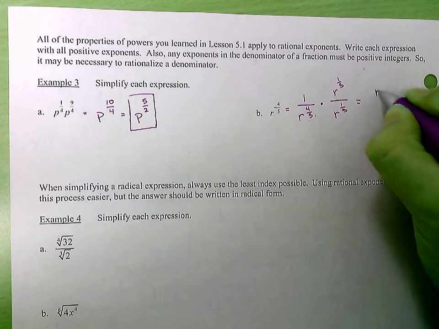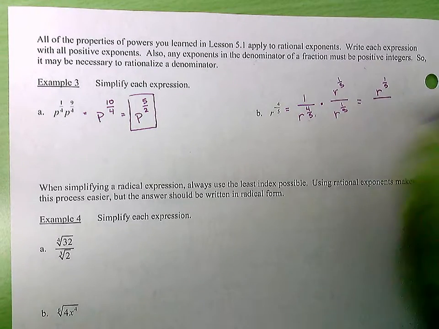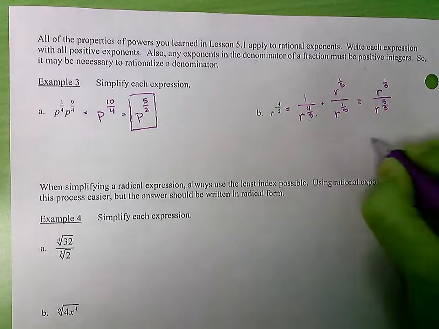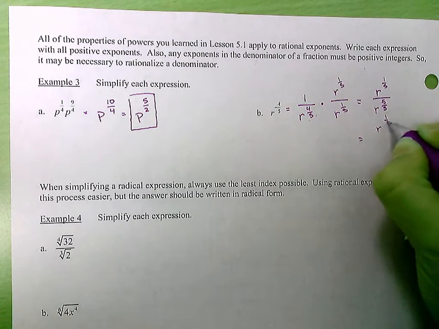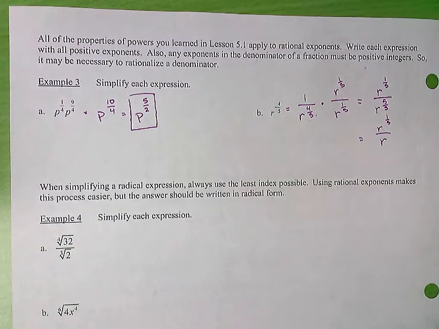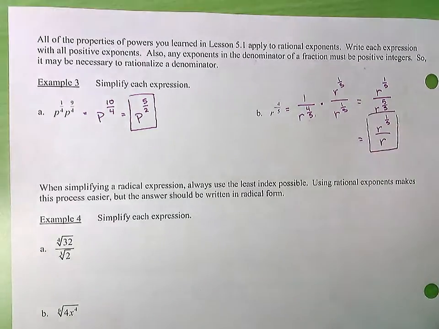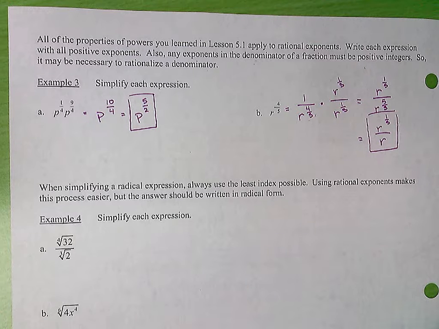So here, I'd end up with r to the 1/5 over r to the 5/5, which again is just r. So we'd have r to the 1/5 over r. So even with your rational exponents, you want this to be, say, like r or r squared or r to the 7th, something like that. You don't want that fractional exponent in that denominator. Questions on example 3, either A or B?